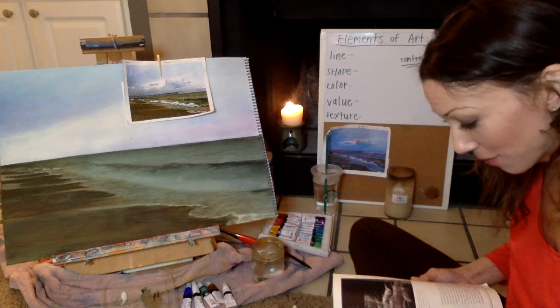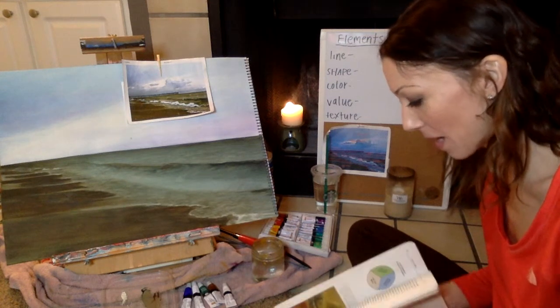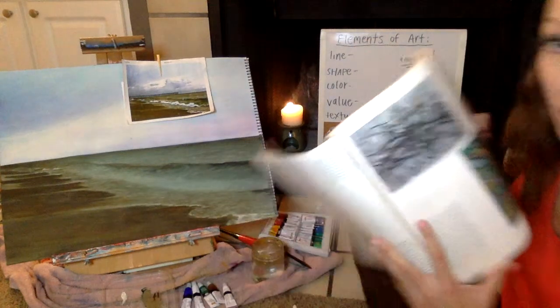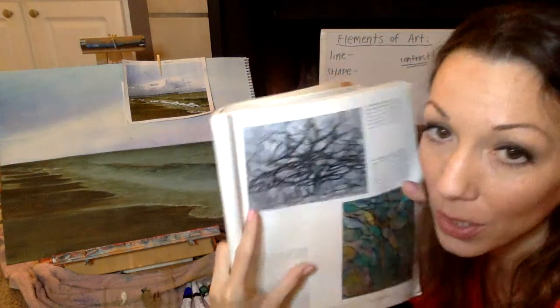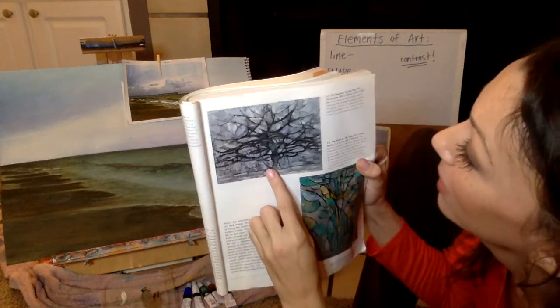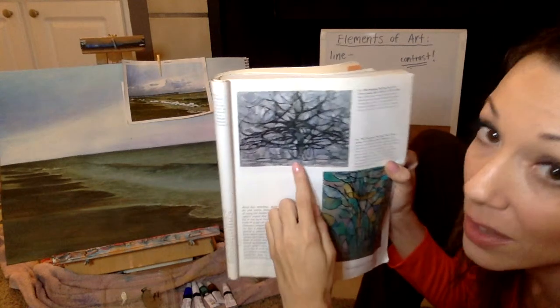Sorry. And really fast, I wanted to show you this artist who I love, P.A. Mondrian. This textbook has a little art, so I love this painting right here. This is P.A. Mondrian, The Gray Tree. I think this is stunning.